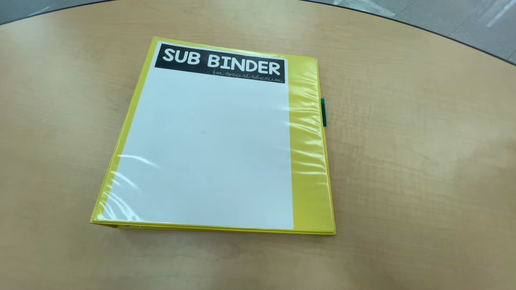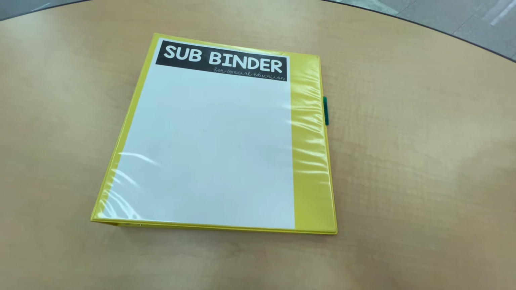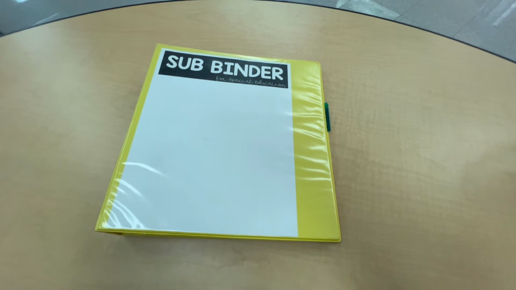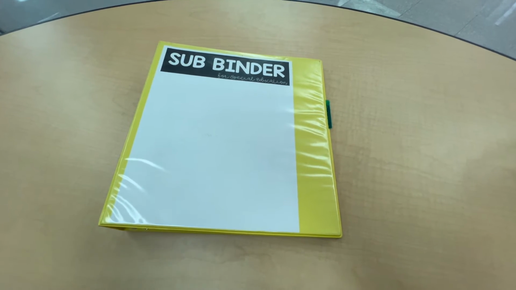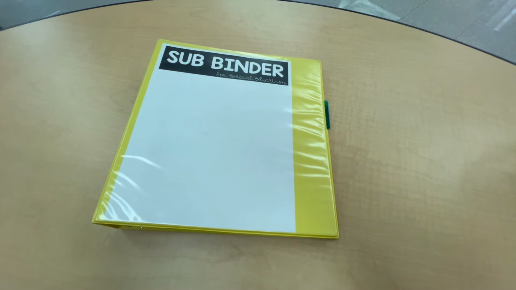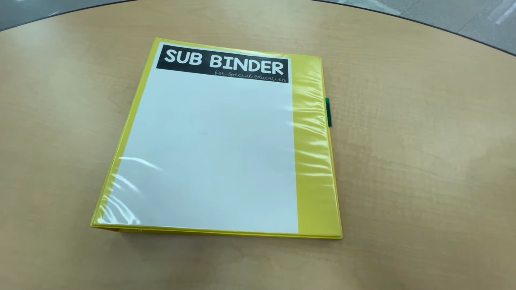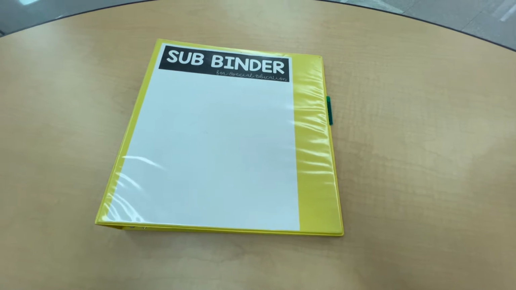This is the sub binder that I have put together to use every time I have been out. And let me tell you, this sub binder has been an absolute lifesaver, especially for those last minute call outs when I'm not feeling well or if I have a family emergency.